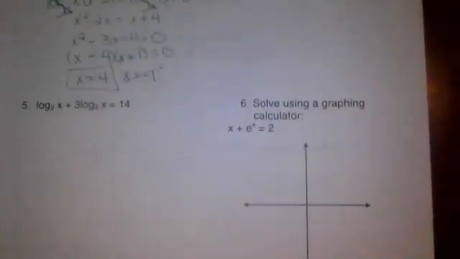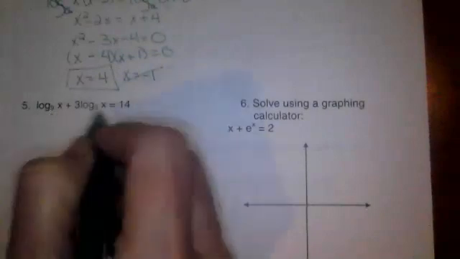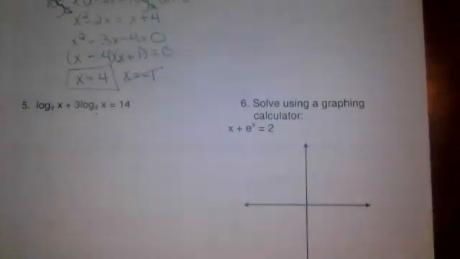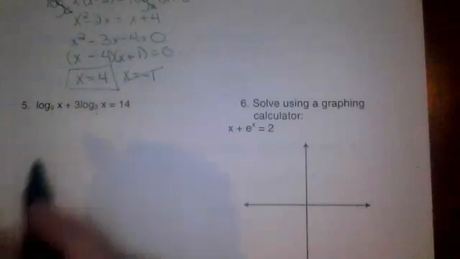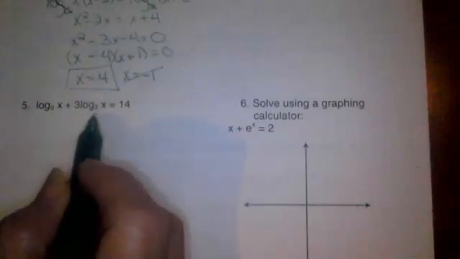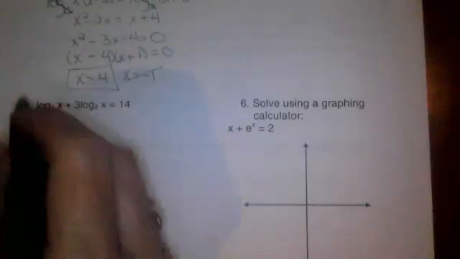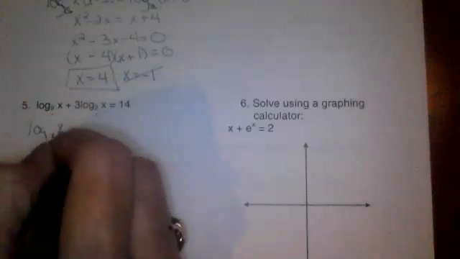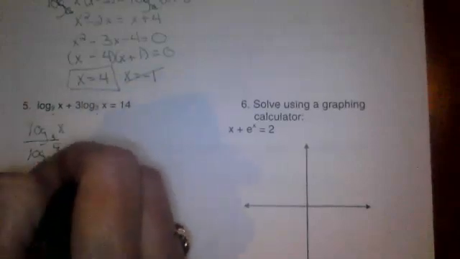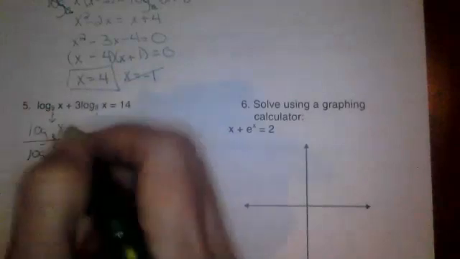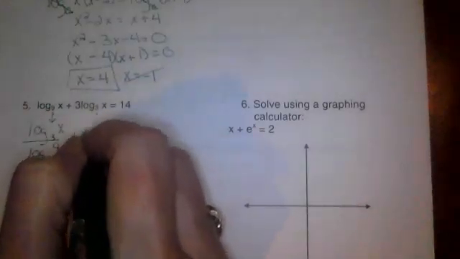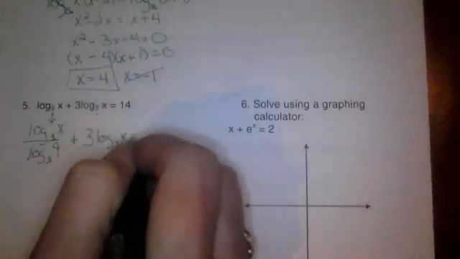All right, so let's go ahead and finish these two out. For number 5, something that you'll notice is different that we haven't had before is that these log bases are not the same. So we can't combine logs if they are not the same. Therefore, we need to use the same base, and we can't go down from 3. So we're going to take this log 9 and change it to a log 3. So log base 3 of x over log base 3 of 9. That's the change of base formula right here. Plus 3 log base 3 of x equals 14.